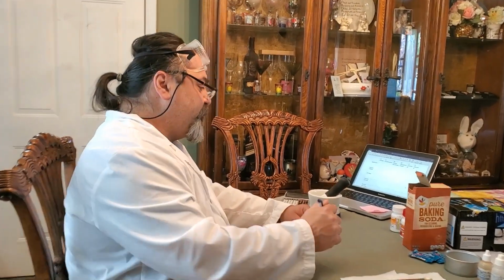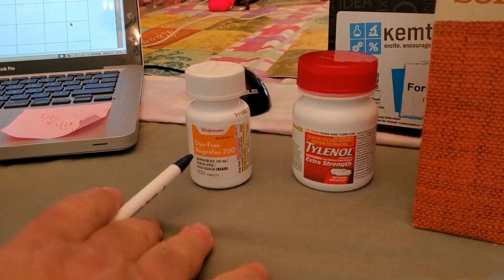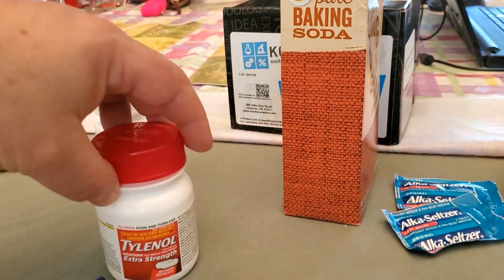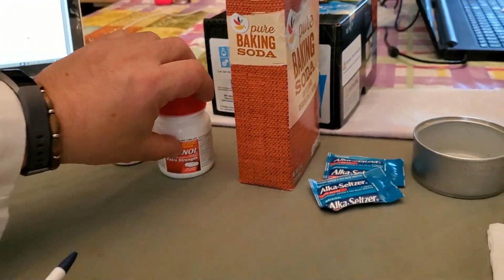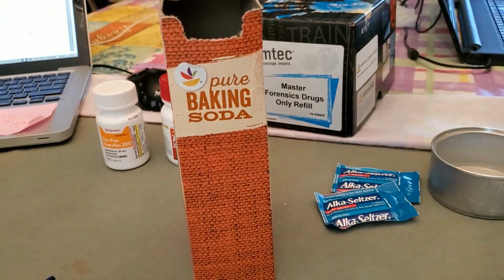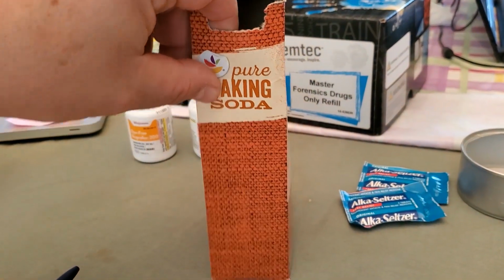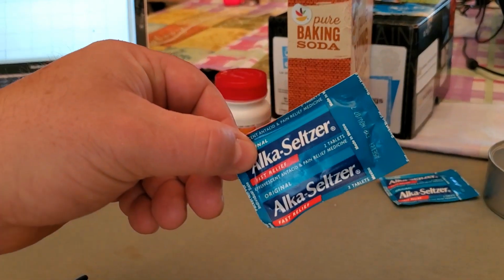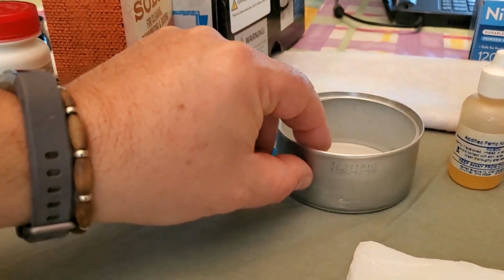First thing we're going to do is go over our material list. The first chemical is going to be aspirin, or another name for that is ibuprofen. Tylenol is also being used. Chemical name is acetaminophen. And good old baking soda, chemical name sodium bicarbonate. And finally, we're going to be using Alka-Seltzer, which is going to be our effervescent. This container is just going to be used for waste.